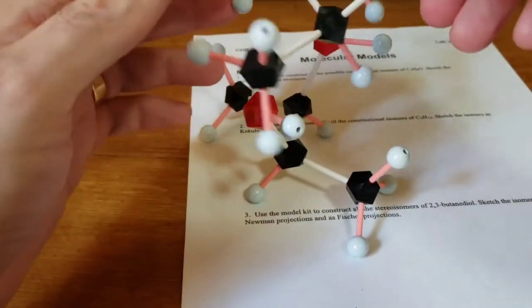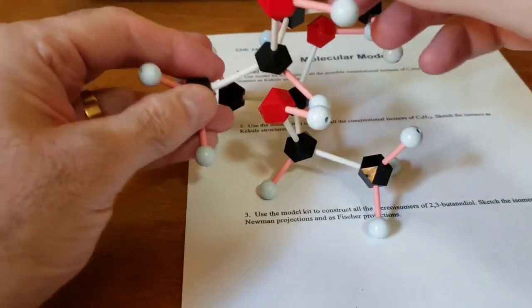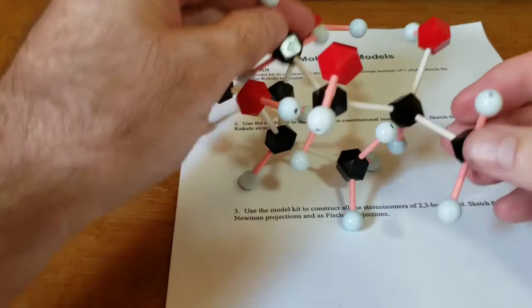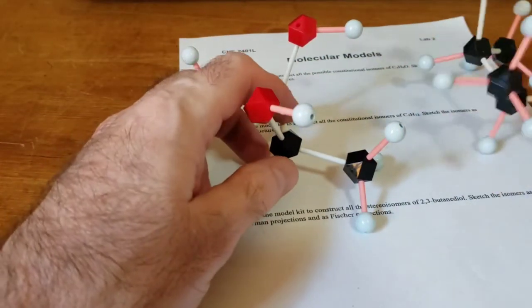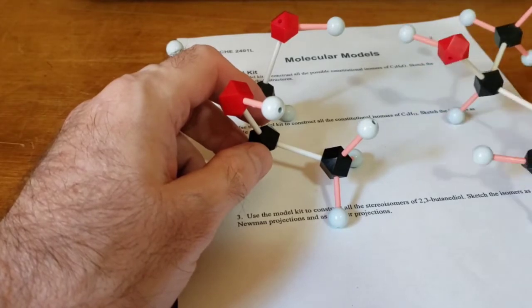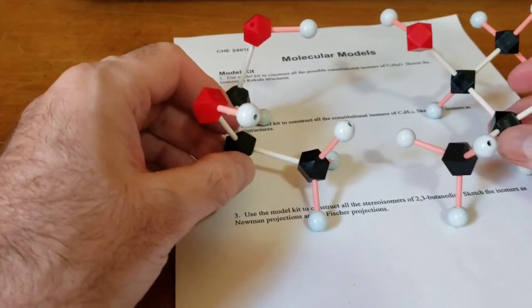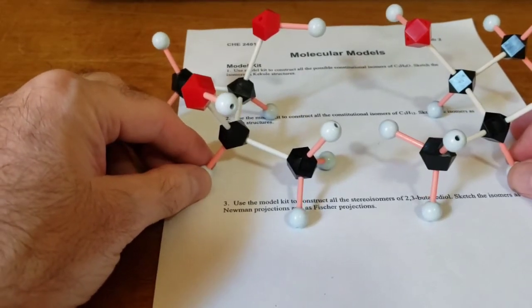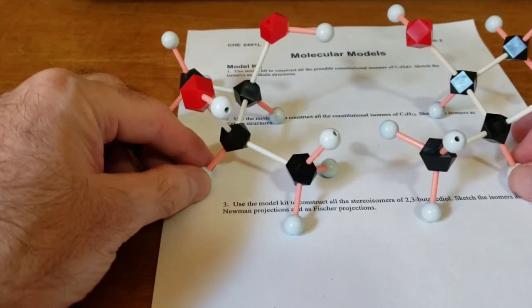And if we try to make them superimposable, we fail. These are individual enantiomers of one another. They're enantiomers because they are mirror images and they are non-superimposable.